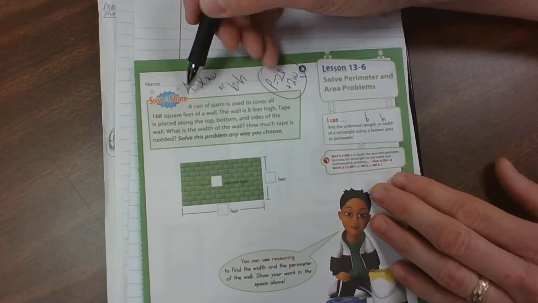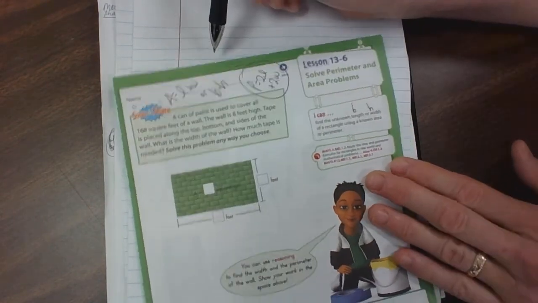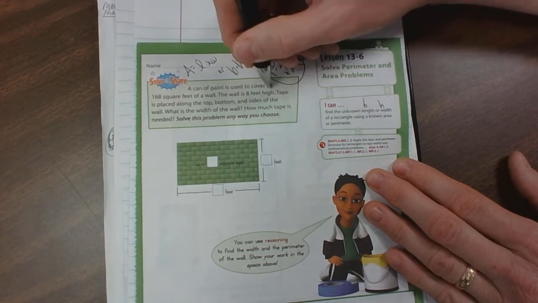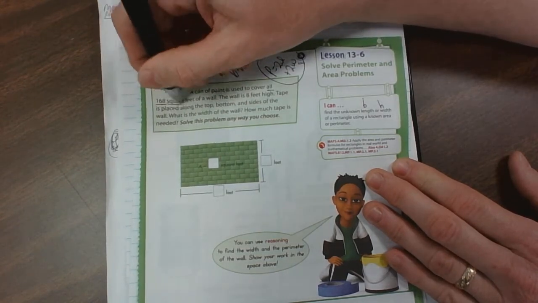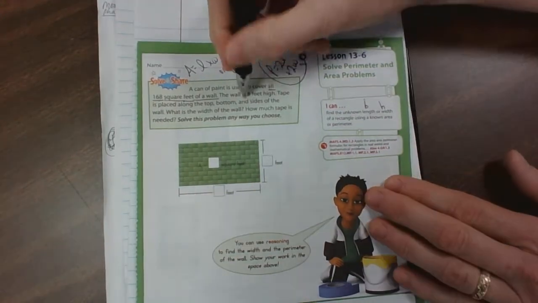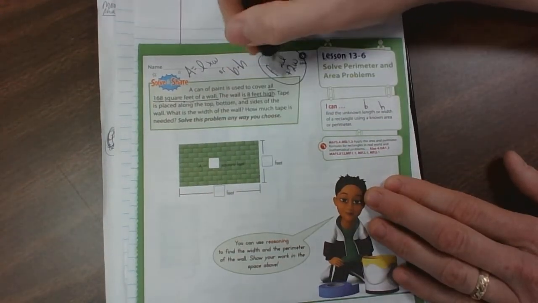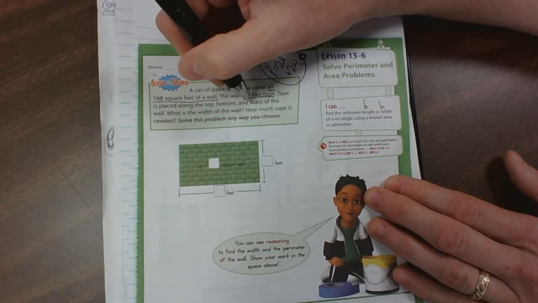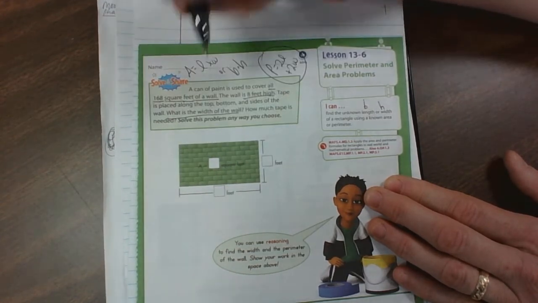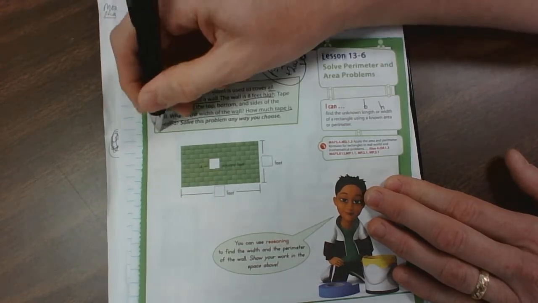All right, so you guys ready? Here we go. Deep breath, and let's do this. A can of paint is used to cover all 168 square feet of a wall. The wall is 8 feet high. Tape is placed along the top, bottom, and sides of the wall. What is the width of the wall? How much tape is needed?